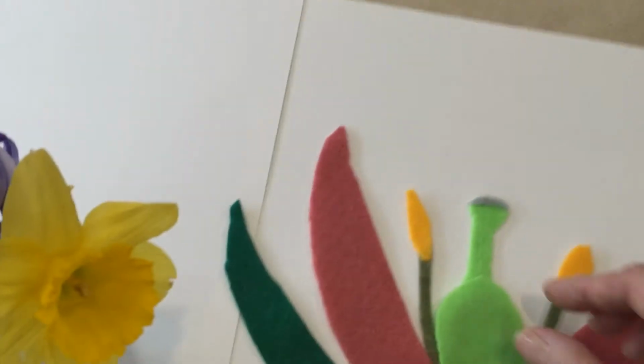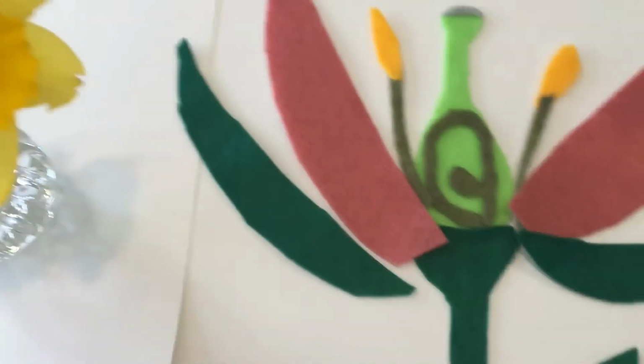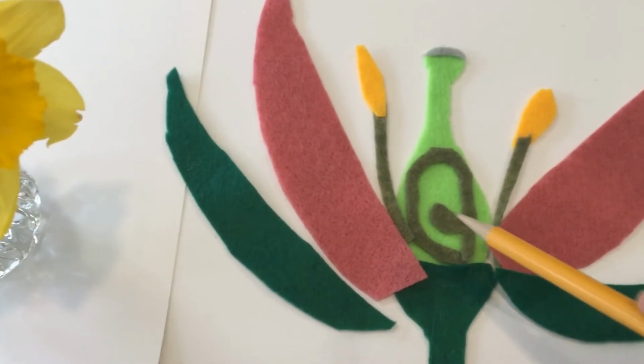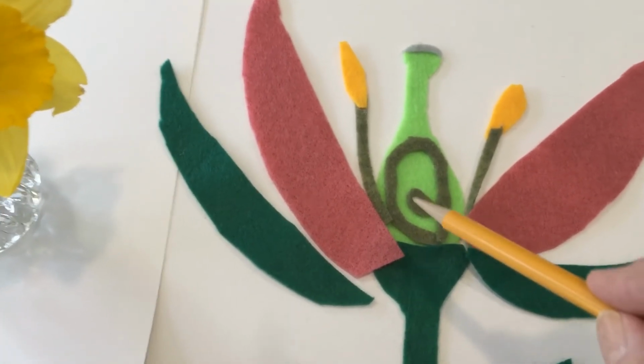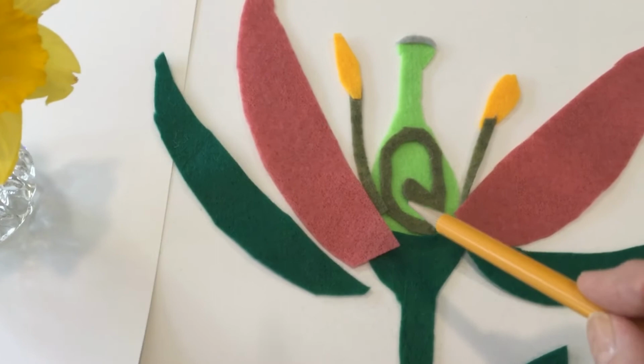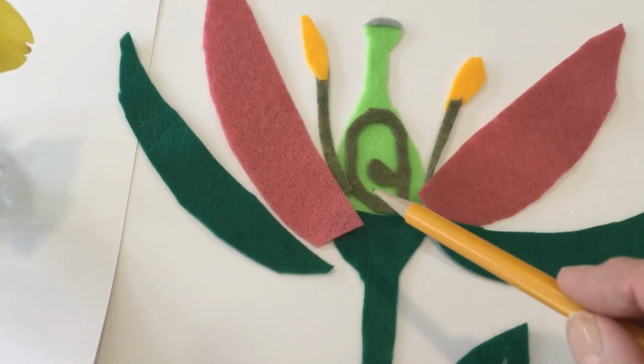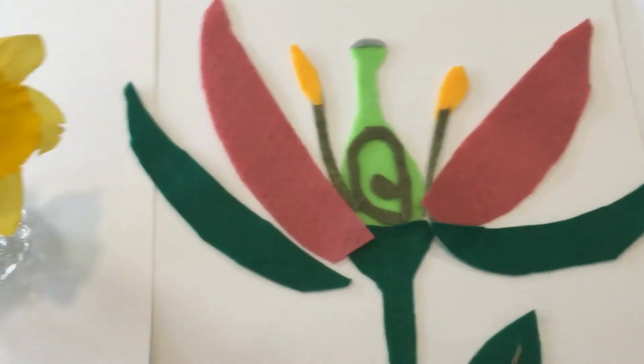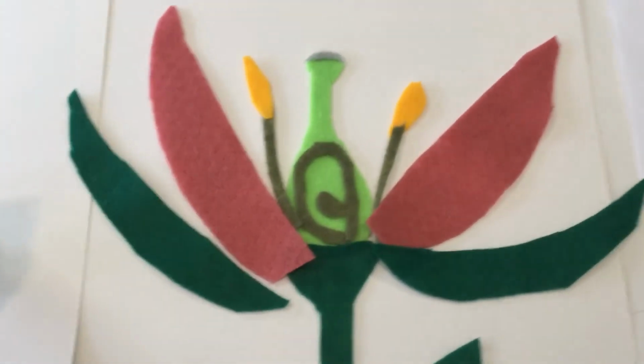If we look inside the ovary, we can see that there are structures called ovules. There may be just one or many. They will actually become seeds when the flower is pollinated.